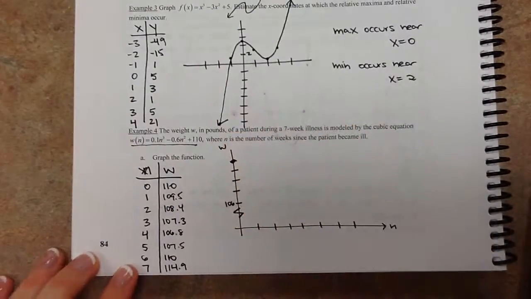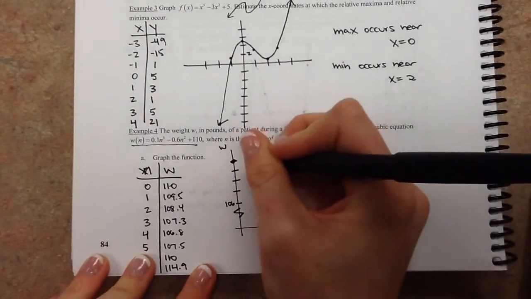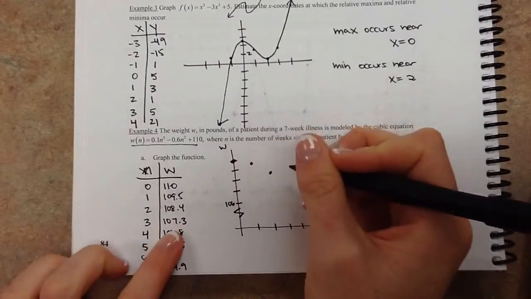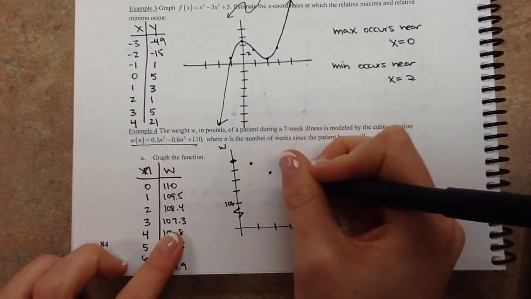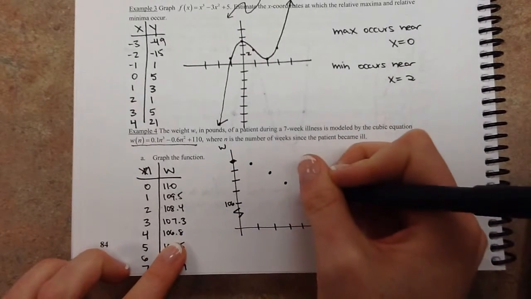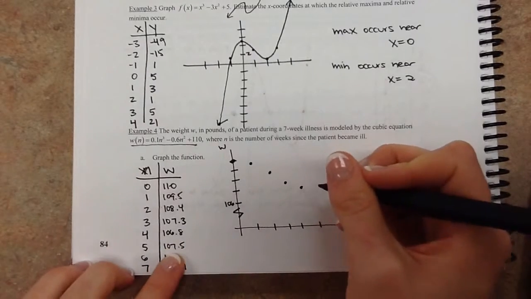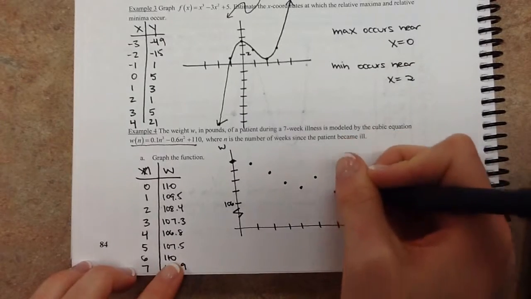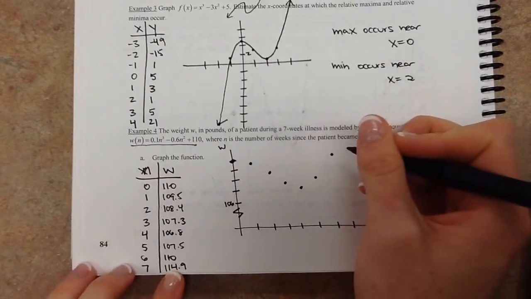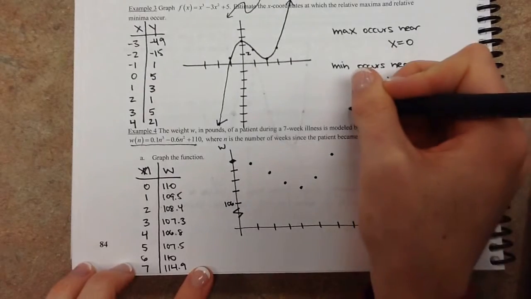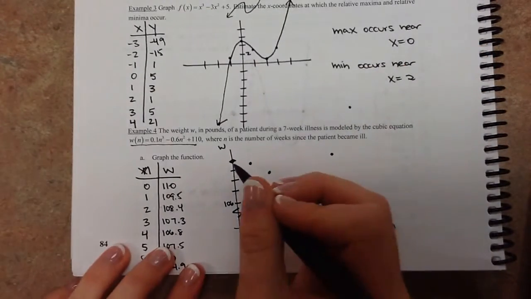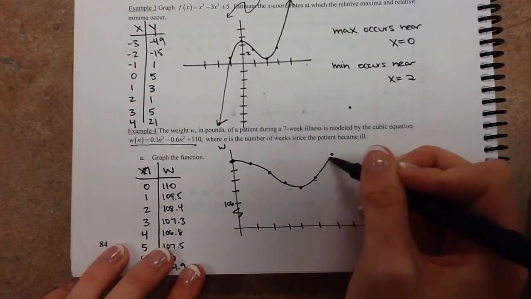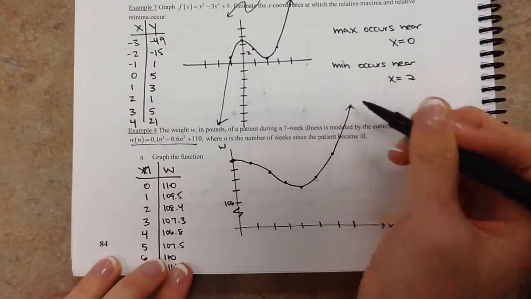Our patient starts at 110, and then 1 week later, 109.5. 1 week later, 108.4. 107.3. 106.8. Back up a little bit to 107.5. Up a little bit more to 110. And then 114.9 would be way up here. All right, so it's going to look something like this. You just connect the dots. Something like that.